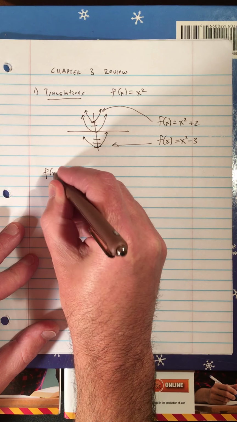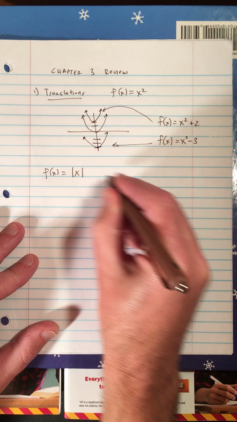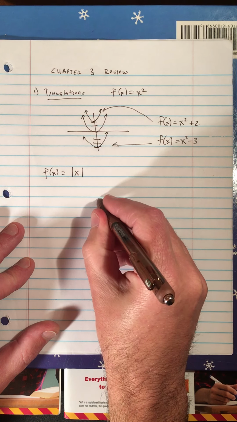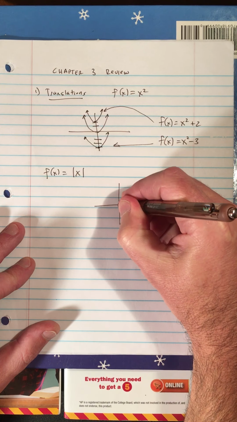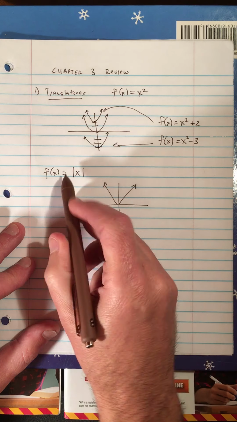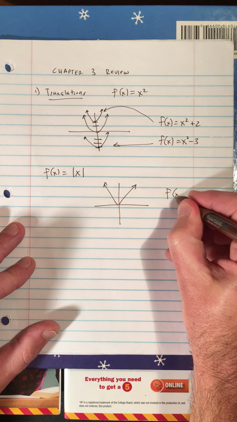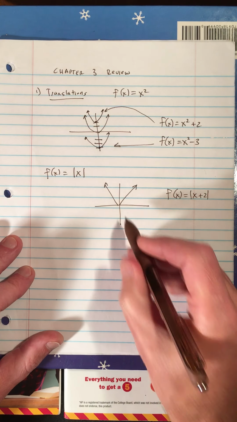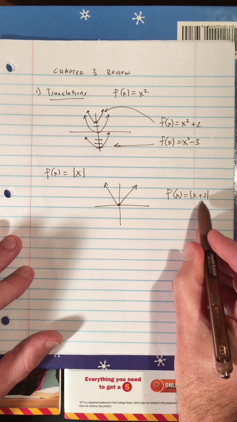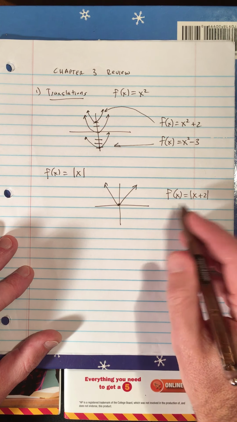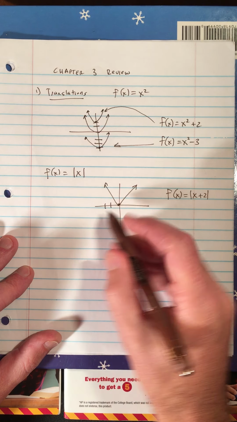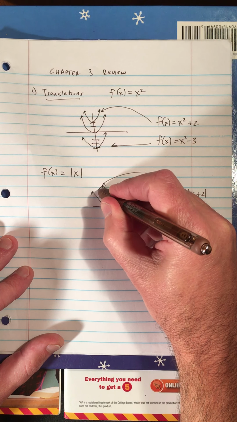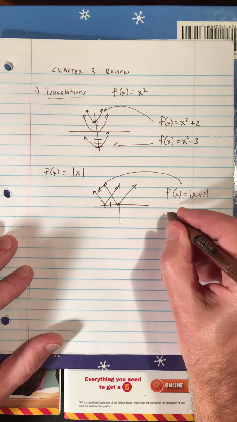Now, say you had f of x equals the absolute value of x. Here's what that graph looks like. It's a V shape. So this works just like quadratics, but f of x equals the absolute value of x plus 2. What does that do? Well, it moves this graph over 2 units, but when it's on the inside like this, it goes to the negative direction. So f of x plus 2 slides it to the left 2 units.